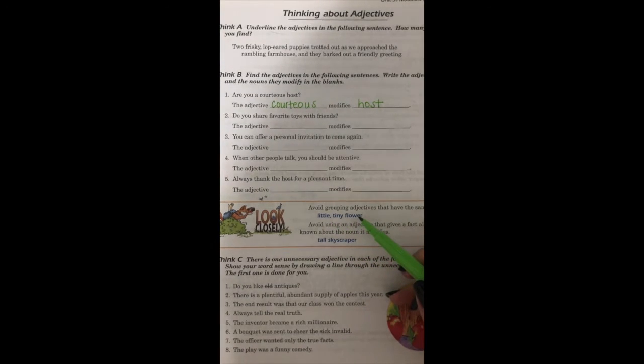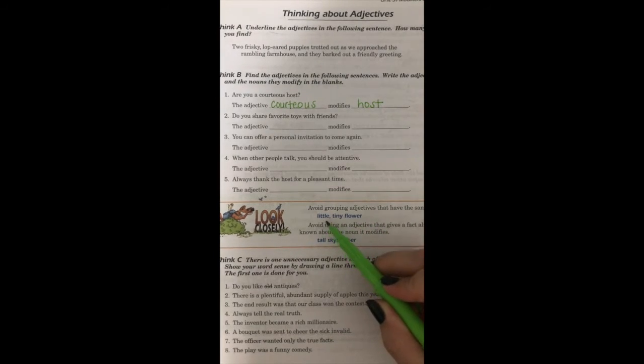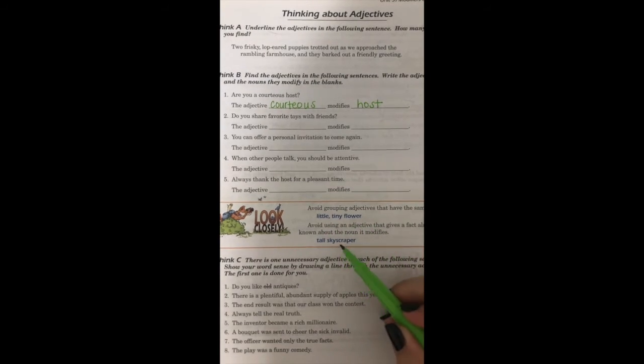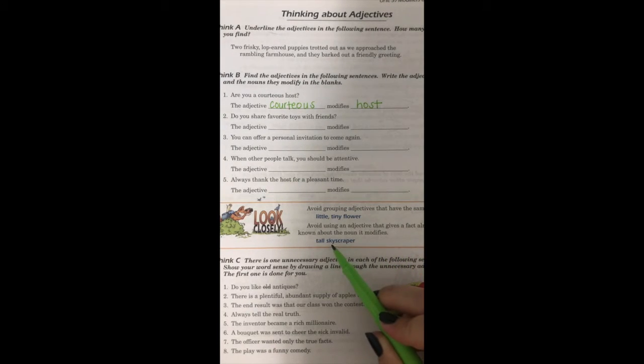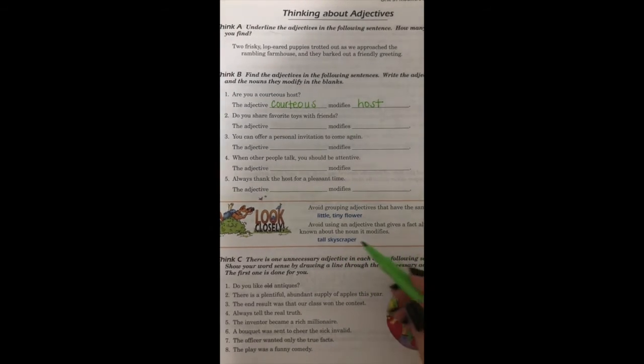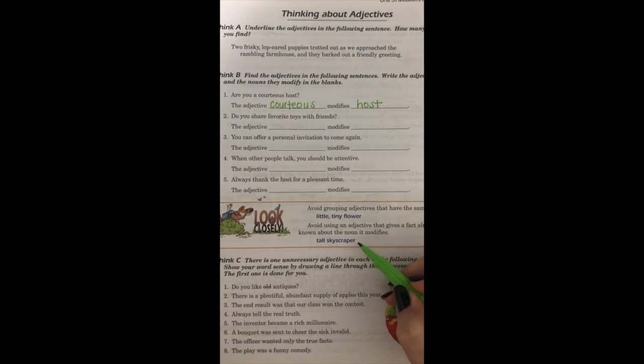Well, they both mean small, so you don't need to put both. Avoid using an adjective that gives a fact already known about the noun. So kind of the same. Here it says tall skyscraper. Well, you already know a skyscraper is tall. You don't have to add tall.